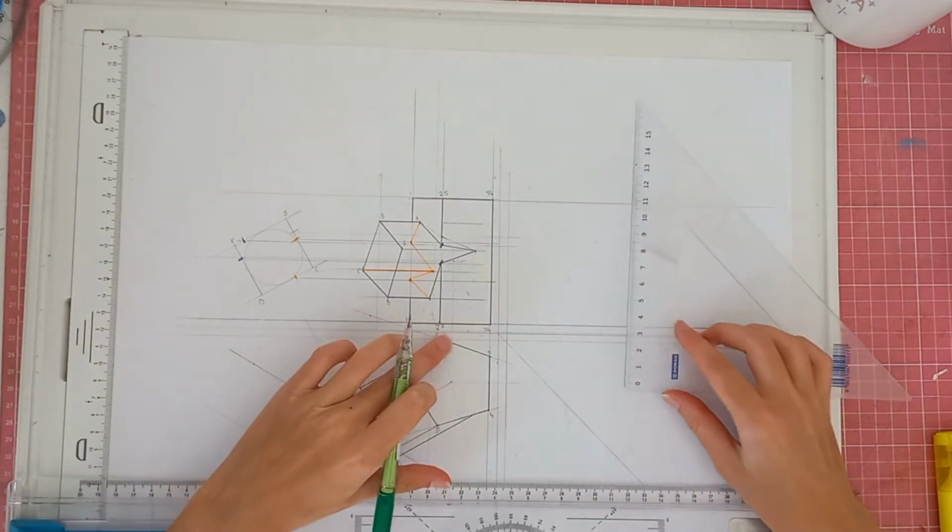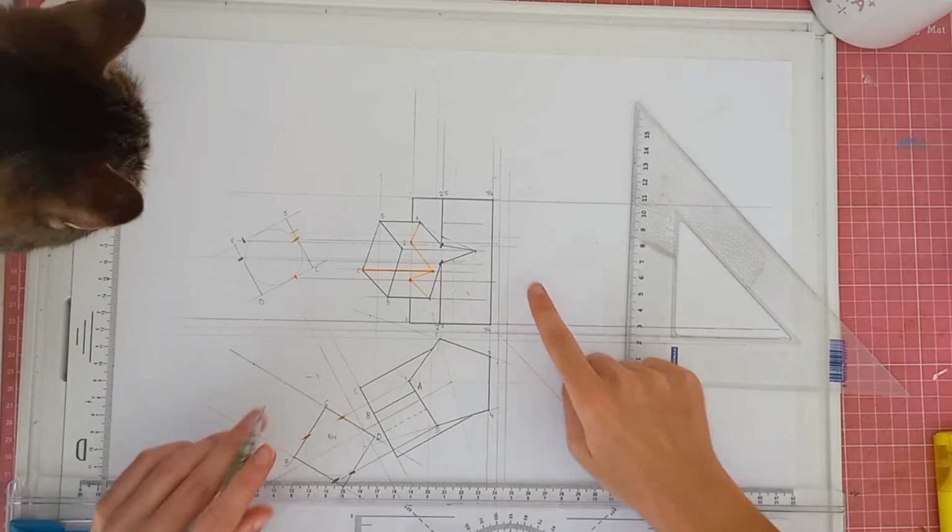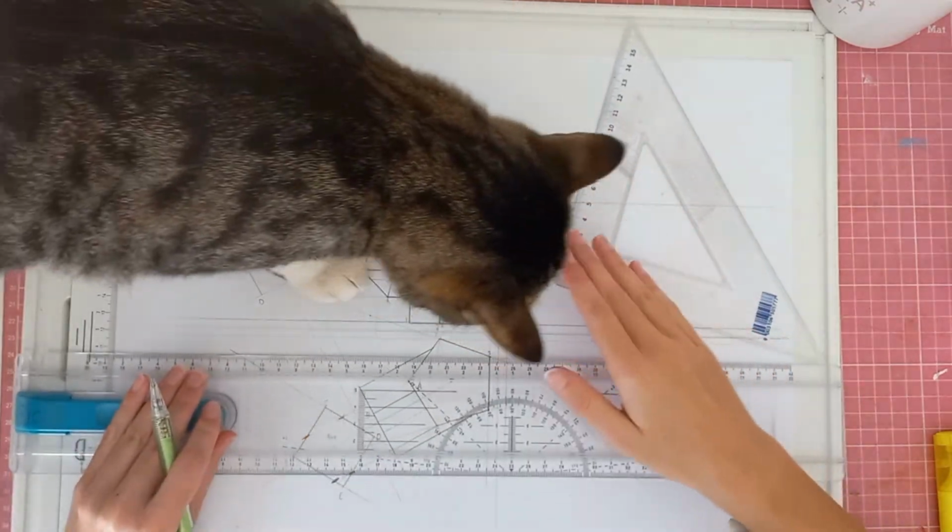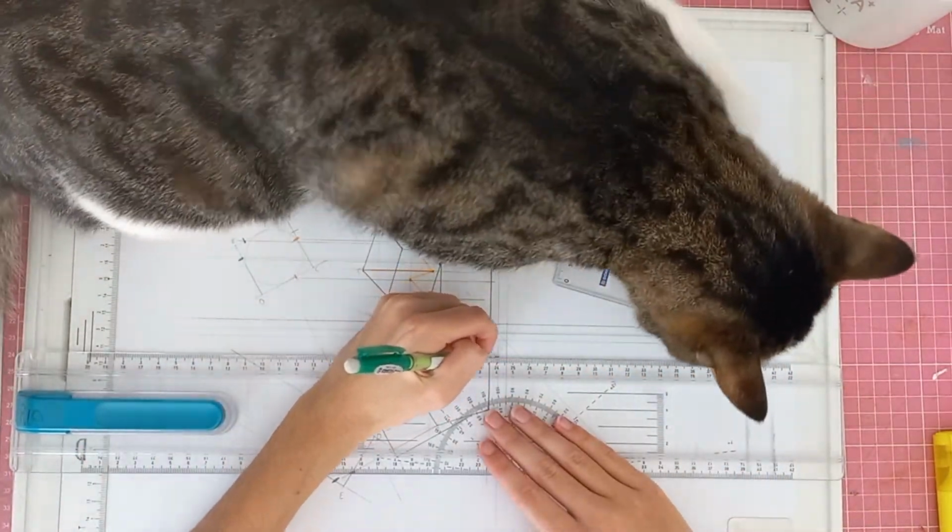Okay, so now we're going to bring 2 across, which we've got that line over there. Then we are going to need to bring line 3 across.